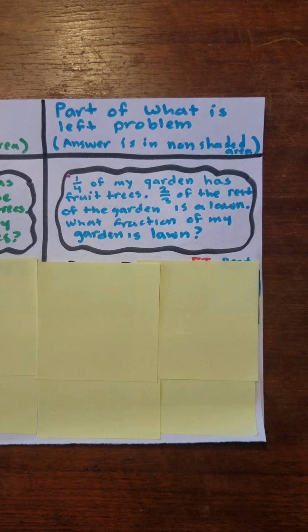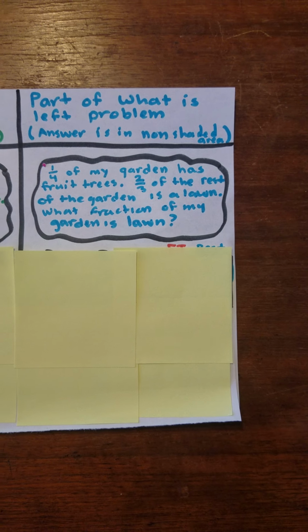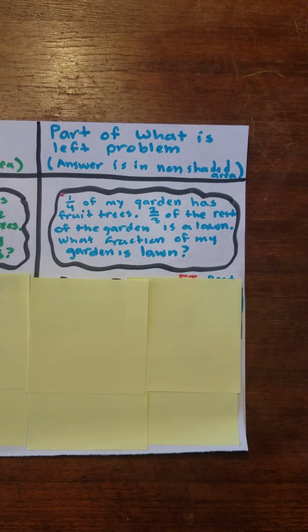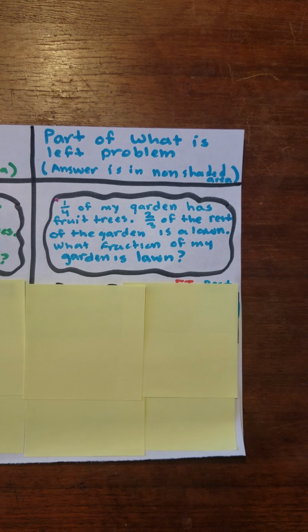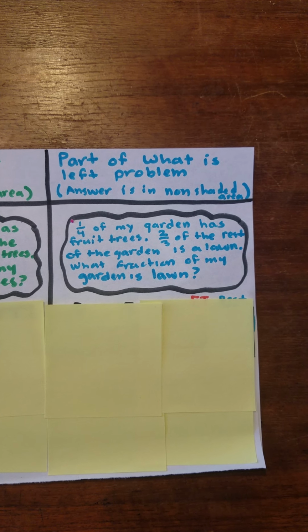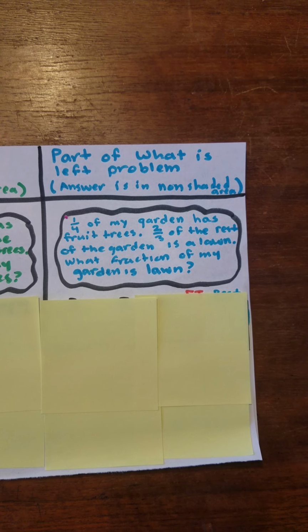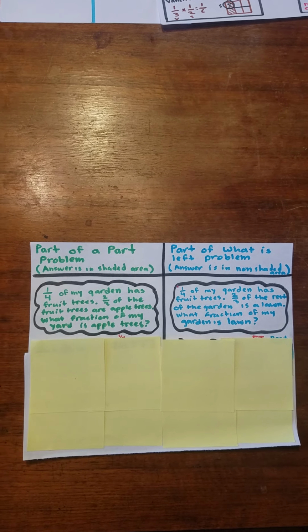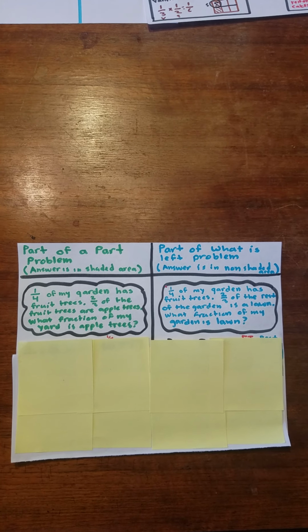In the part of what is left problem, it's very similar, but notice how it's different as well. 1/4 of my garden has fruit trees. 2/3 of the rest of the garden is a lawn. What fraction of my garden is lawn? When I say pause, please pause this video and try to solve these problems. Pause.